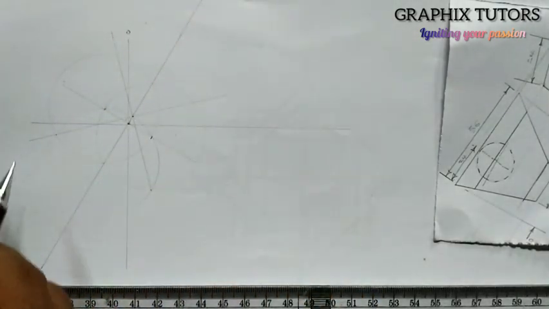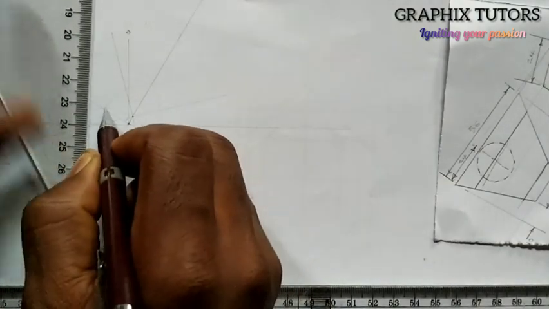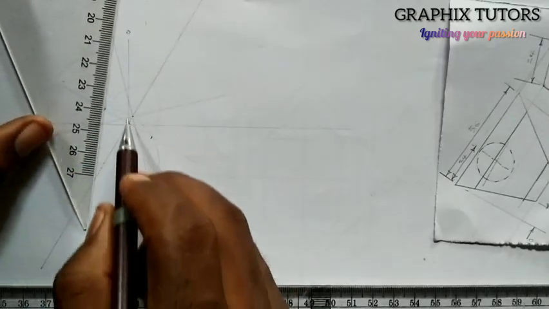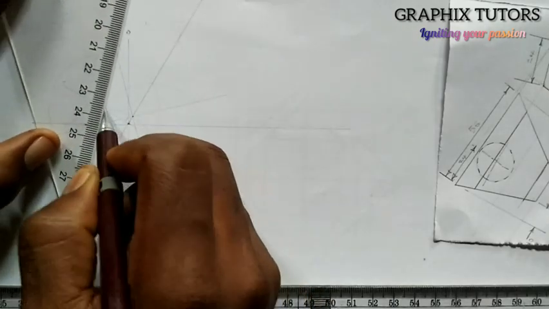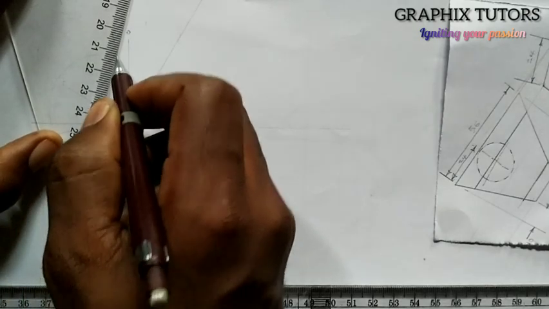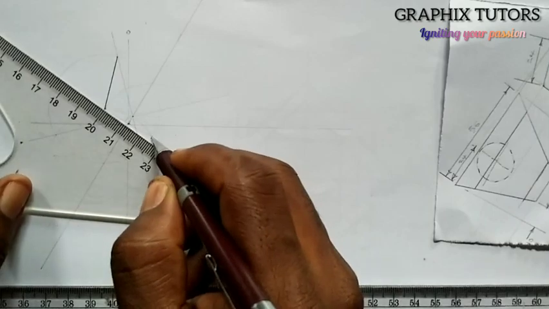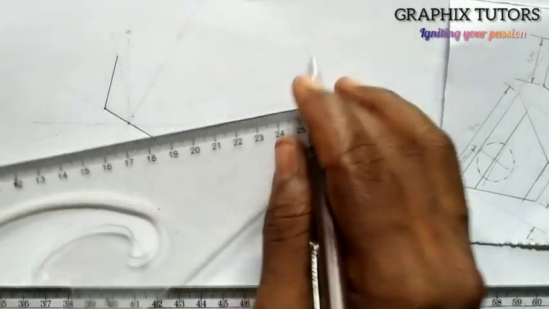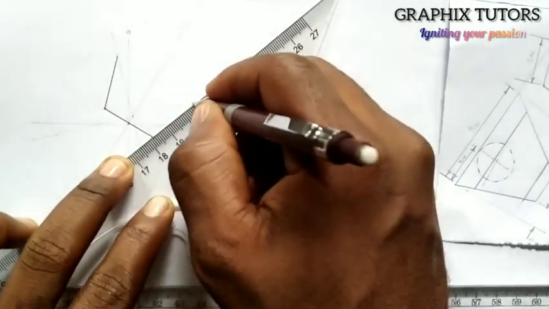So with that, from this point to this point here, this point here, I'm going to draw my line. From here to here also, I'll draw my line. From here to here too, I'll draw my line.